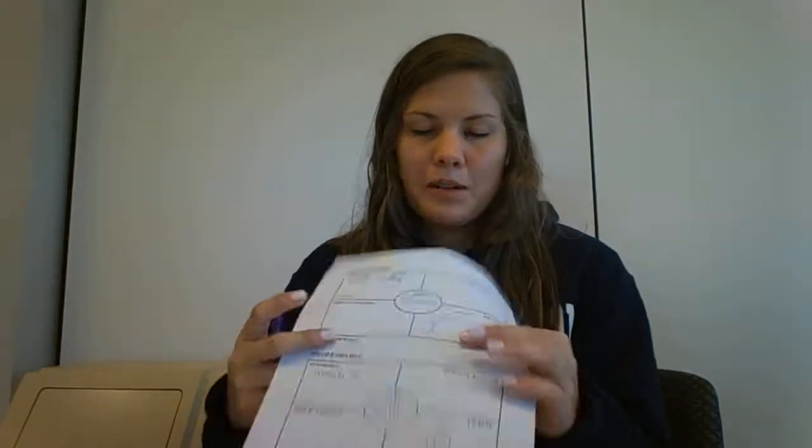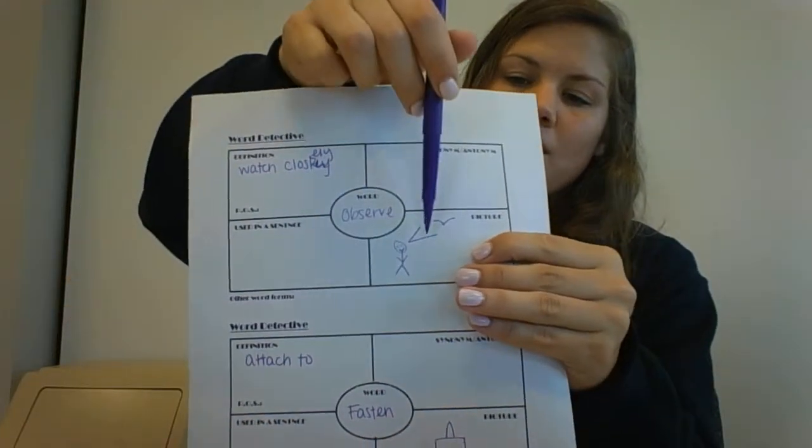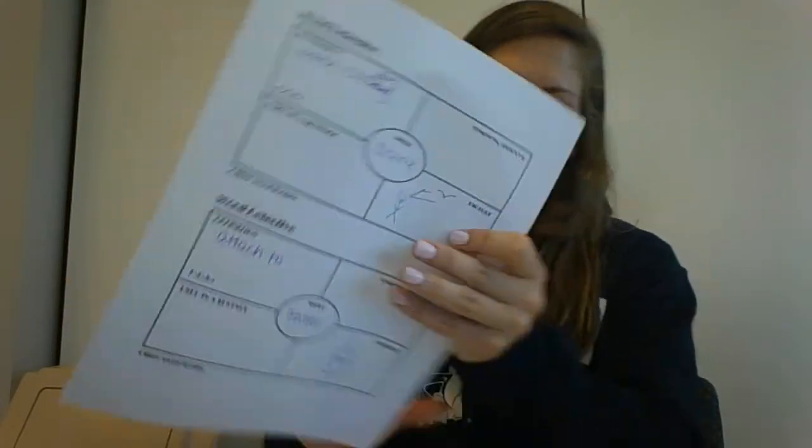So I could think, okay, I'll draw a person, and I'll draw eyes and a mouth, and I'll show them looking at a bird. Alright, and please do better in your drawings than I have. Alright, so I would say observe because I showed them looking at the sky. Alright, go ahead and draw your pictures, and we will move on to the next word.